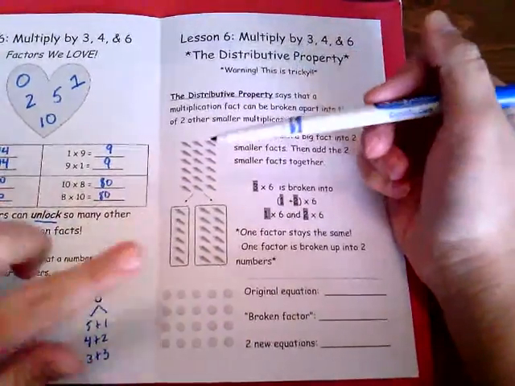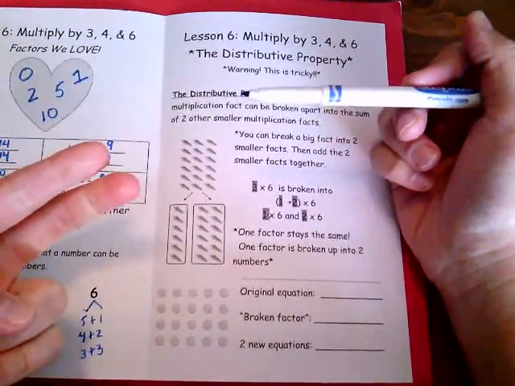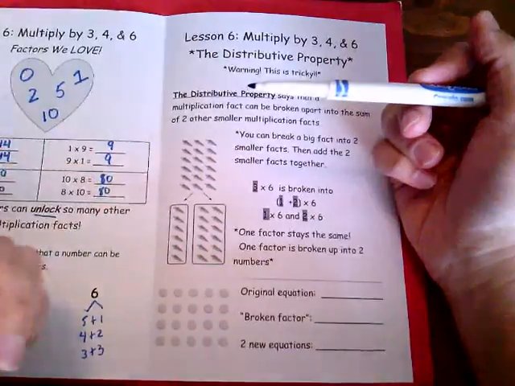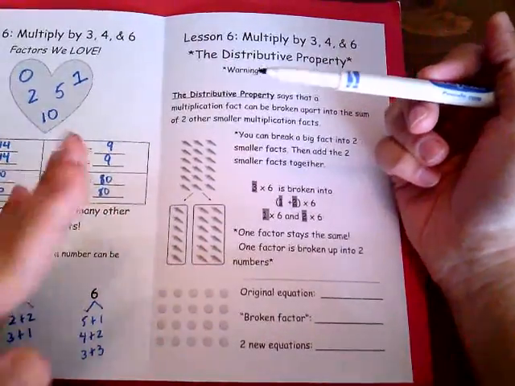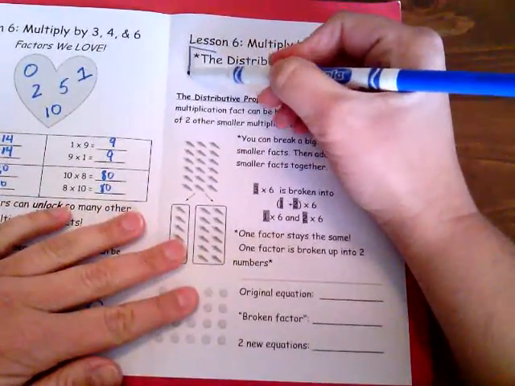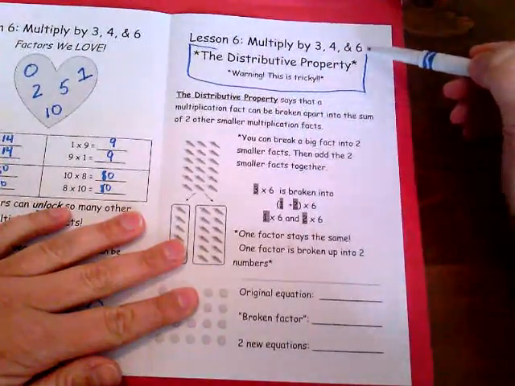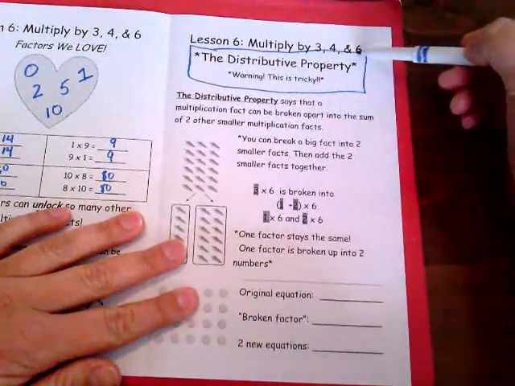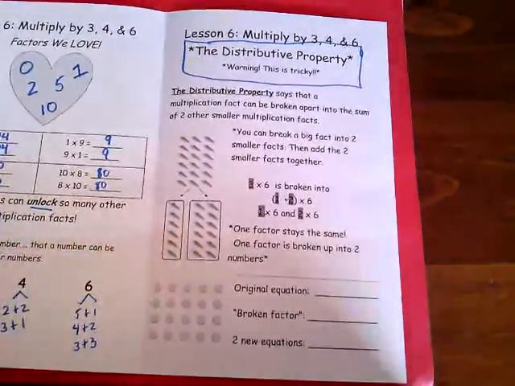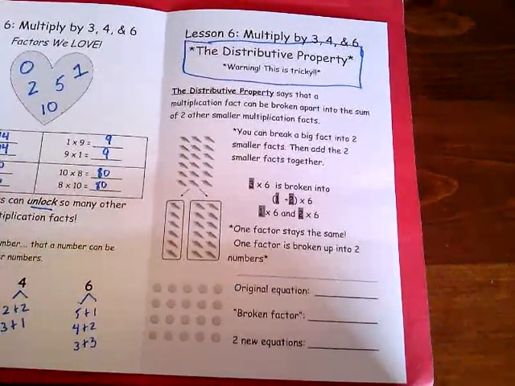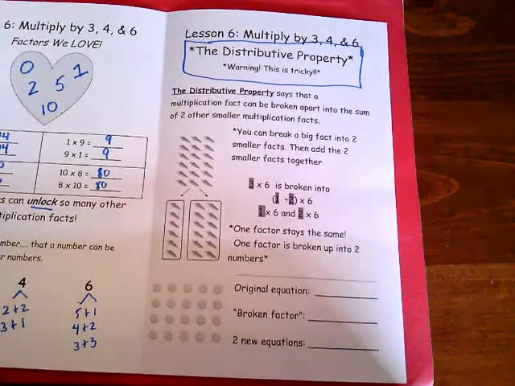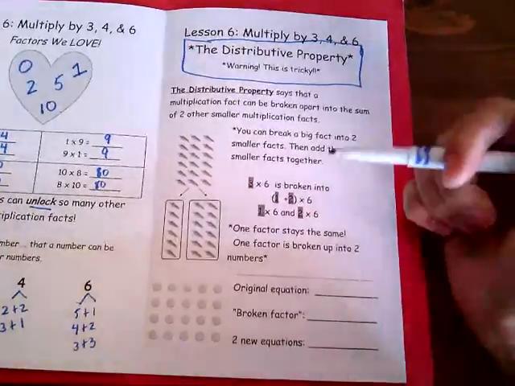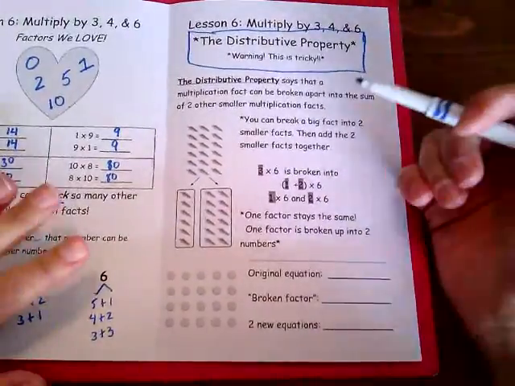We already know the commutative property, where we can switch factors around. We know the 0 property. We know the identity property. And now it's time for my favorite one, the distributive property. Now, this is pretty tricky, and it does take practice, but it's totally worth it because once we get it down pat, we can then solve so many different multiplication equations.